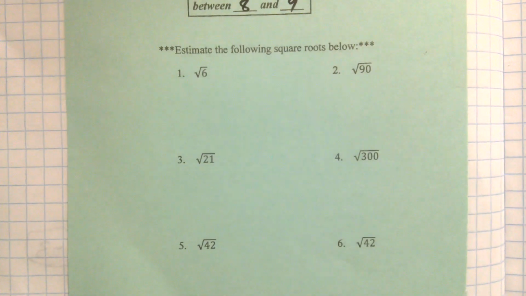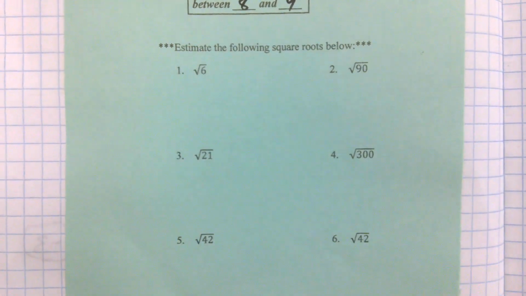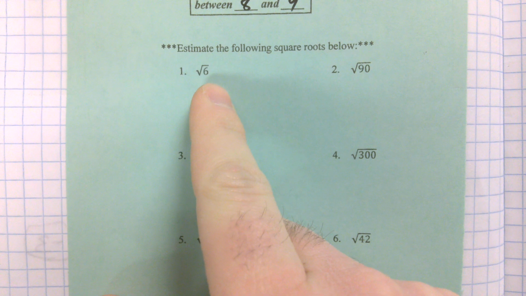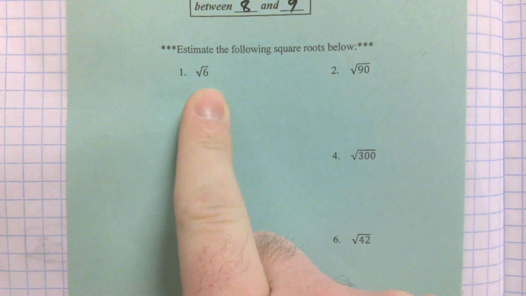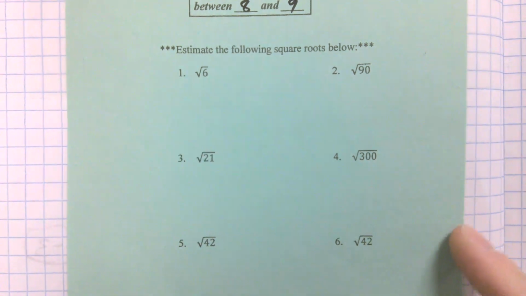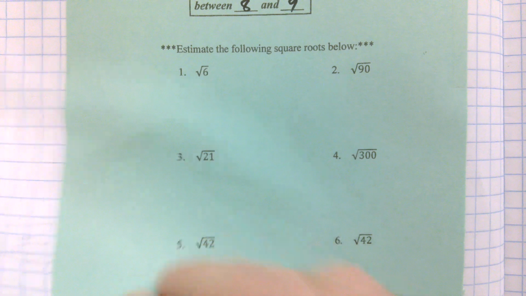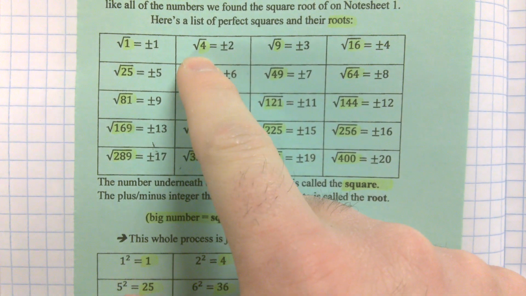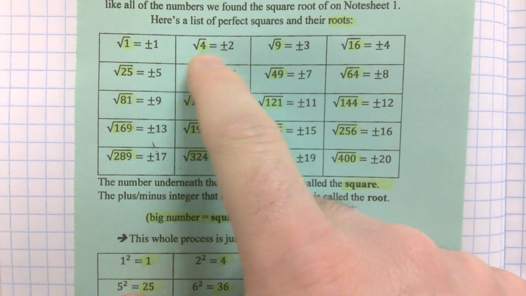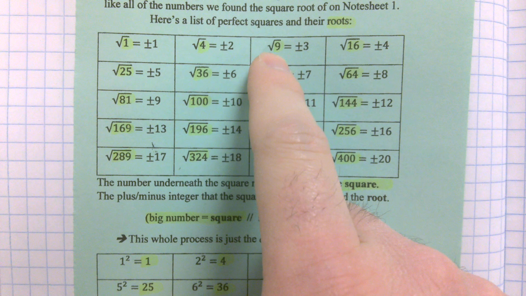The easiest way to go about doing this is just figuring out what's the closest perfect square to my number given. If I've got the square root of 6, off the top of your head, what's the closest perfect square to 6? 4. Definitely. Now 6 is greater than 4. So we see it's going to be in between 4 and 9.